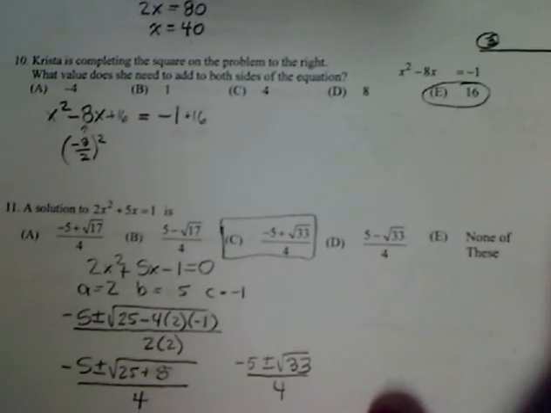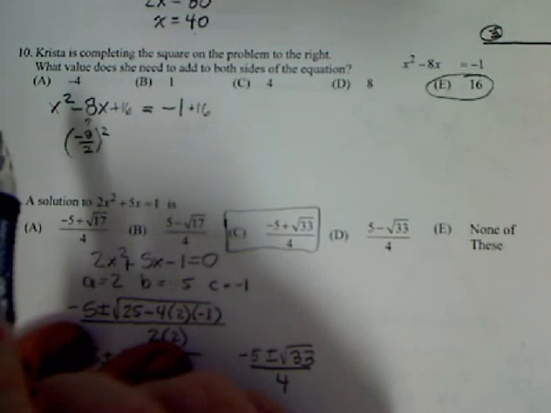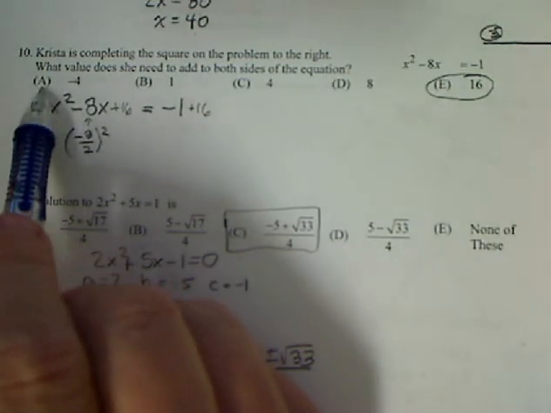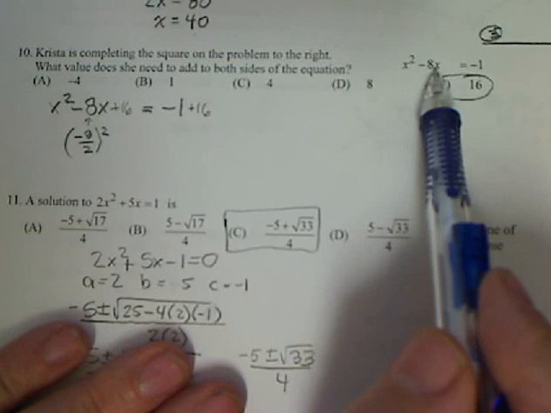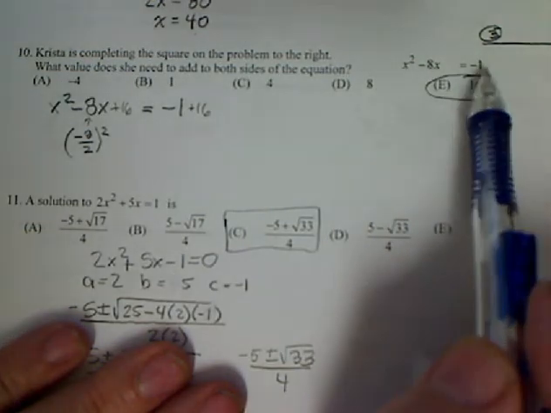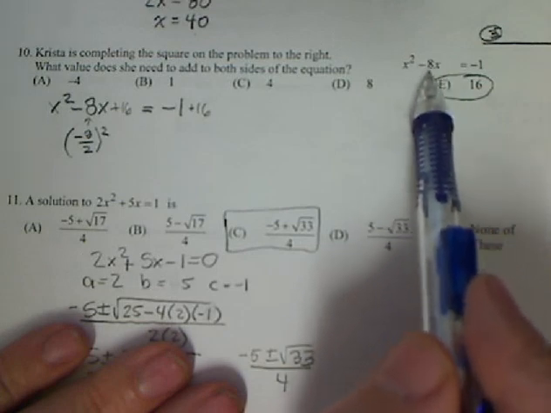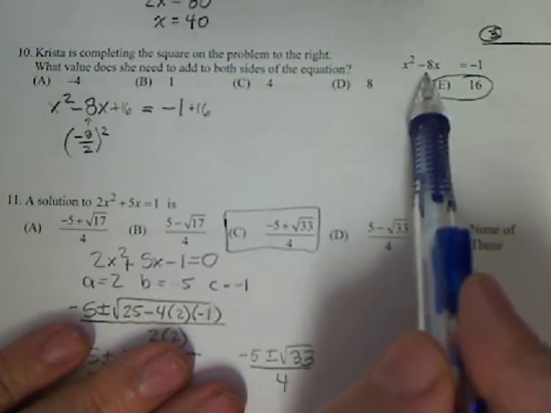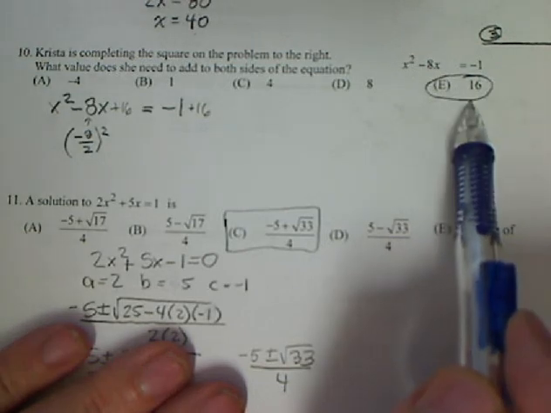Okay, now we're looking at techniques for solving quadratics. So one of the techniques we learned was completing the square. So if we're going to be completing the square on this problem, we have x squared minus 8x equals negative 1. The term I'm going to add to both sides of the equation, I'm going to take half of negative 8, square it, which is negative 4 squared is 16. I add 16 to both sides. The correct answer there was E.